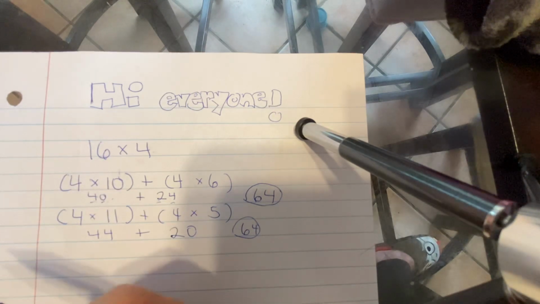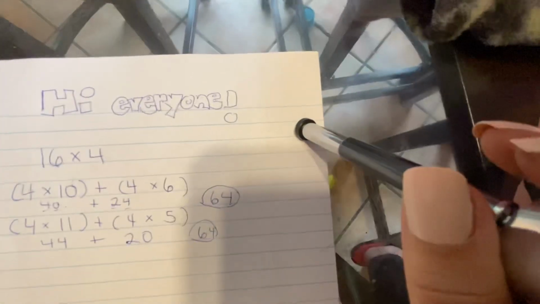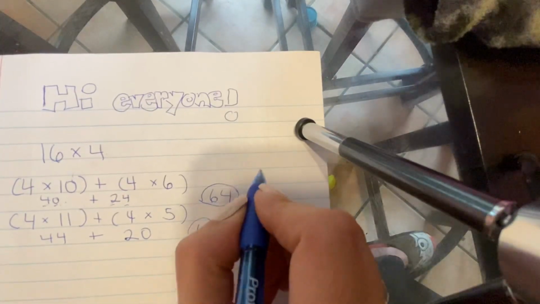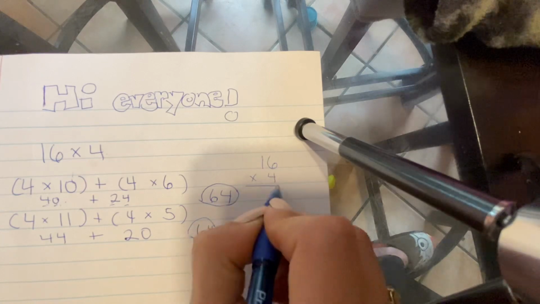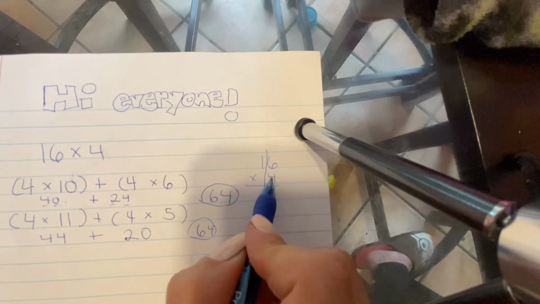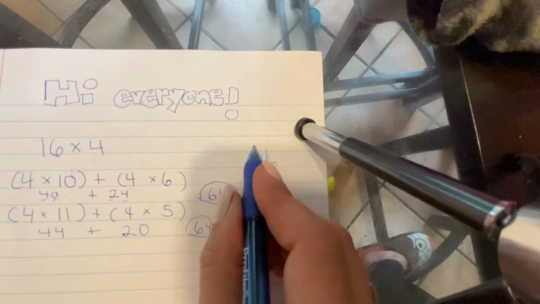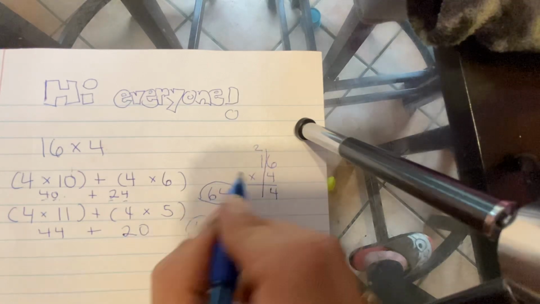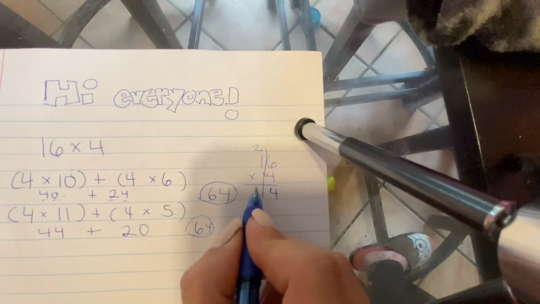Now, parents, you can also teach them the standard way, which, in 4th grade, they're going to need to know double-digit multiplication. So if you want to get a head start on that, that's cool too. 16 times 4. You can draw a line. You always do your ones place first. 6 times 4, which is 24. Put your 4. Carry the 2. And then you would do your tens place. 4 times 1, which is 4. Plus 2, which is 6.